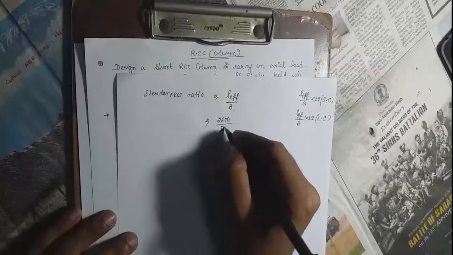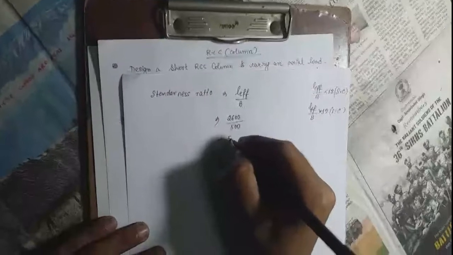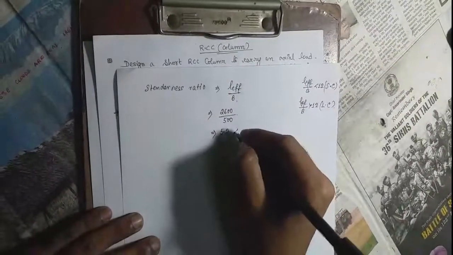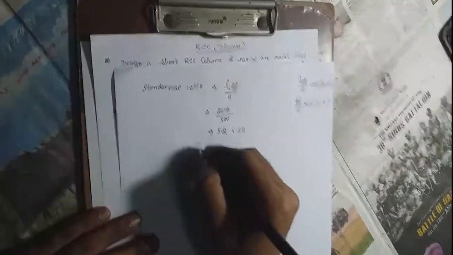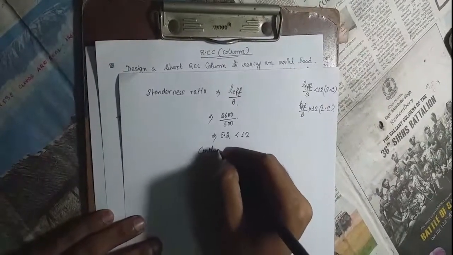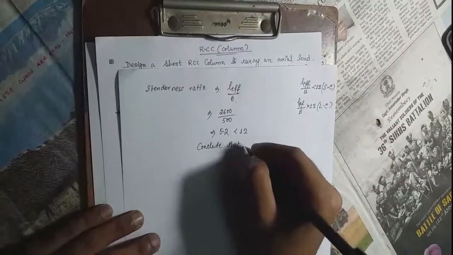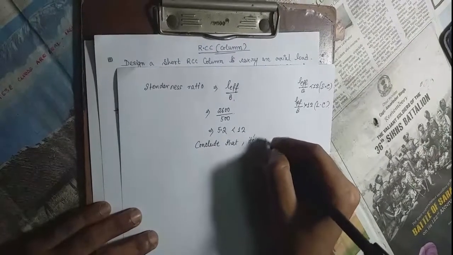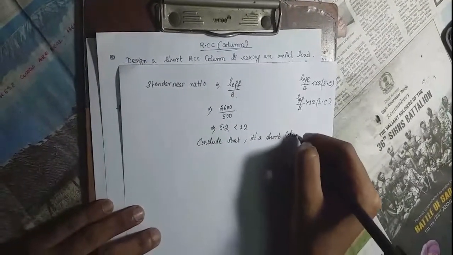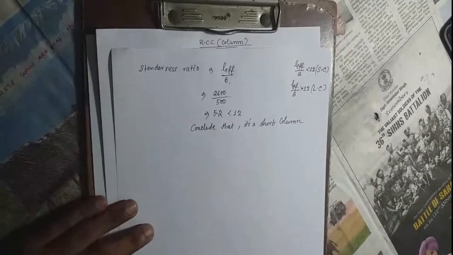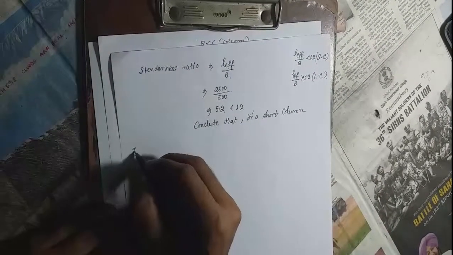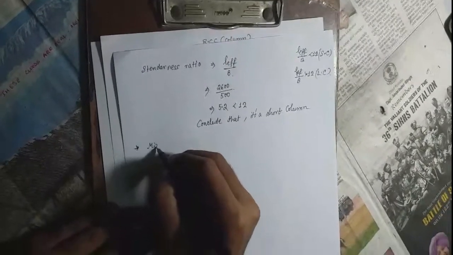Now I have got this length into breadth. Actually, if we take all our length and all our breadth here, it is 500 by 500, so it's divided by 500. So what we get is the value 5.2. Now 5.2 is obviously less than 12, so we can conclude that it's a short column. Now the next step is the eccentricity part, the minimum eccentricity.